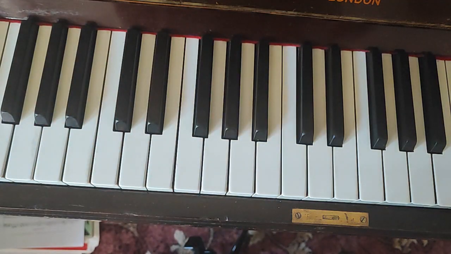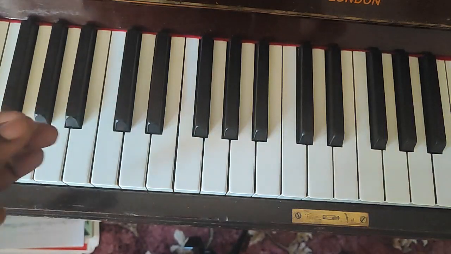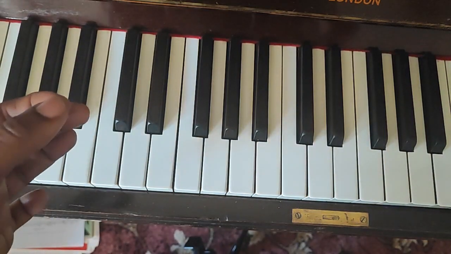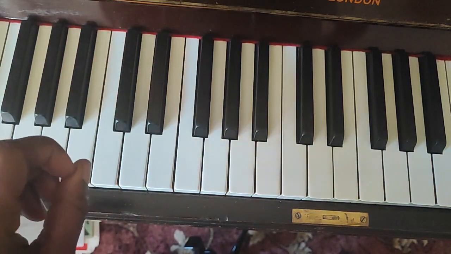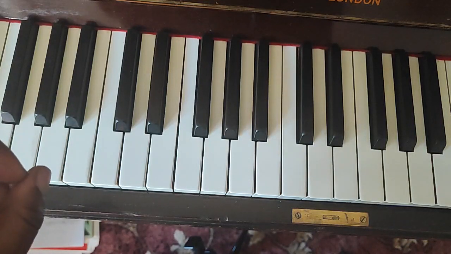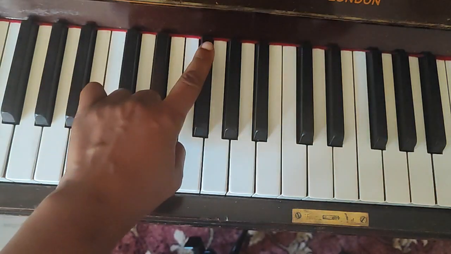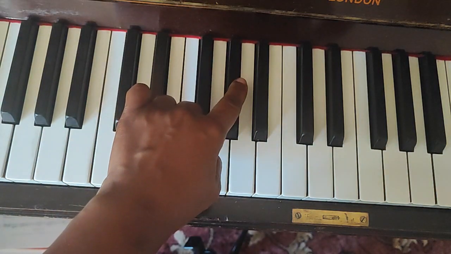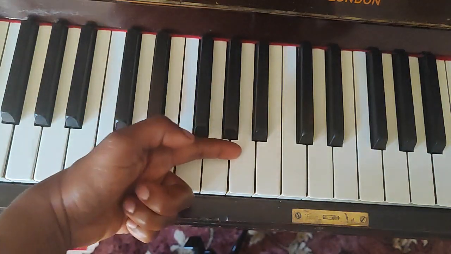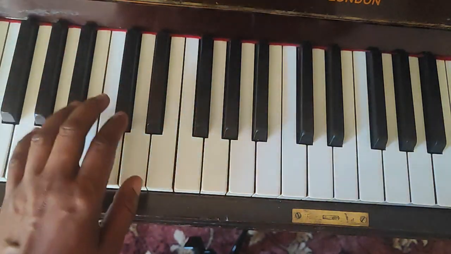So basically, when you ascend on the melodic minor scale, you're raising 2 notes this time and not just the 1. In the harmonic scale, you only raise the 7th. But in the melodic minor scale, you're raising the 6th and the 7th. So I'm just going to talk about the direction going up first.